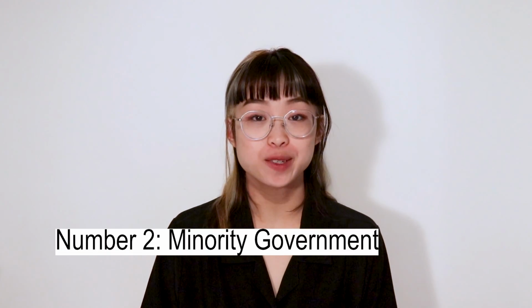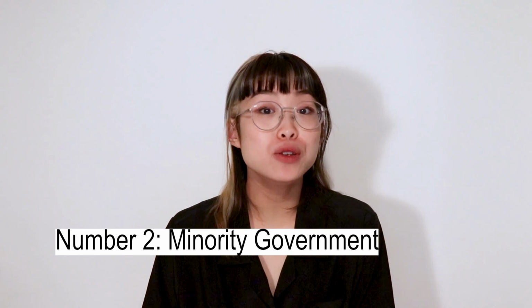The second option is for the party with the largest number of seats, but no majority, to form a minority government by allying with another party to get a majority. However, they must cooperate in order to pass bills, as you need a majority vote in the House. Typically, minority governments don't last long, and elections are held to try and win a majority mandate.